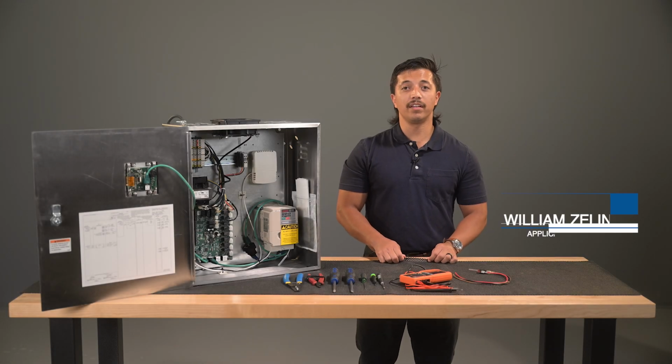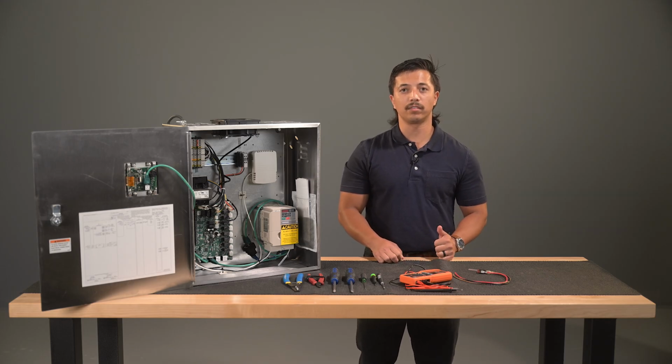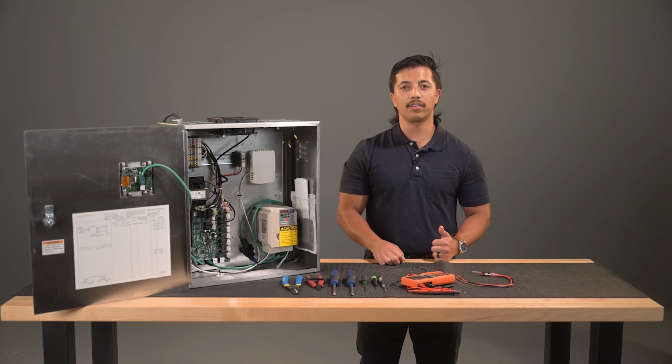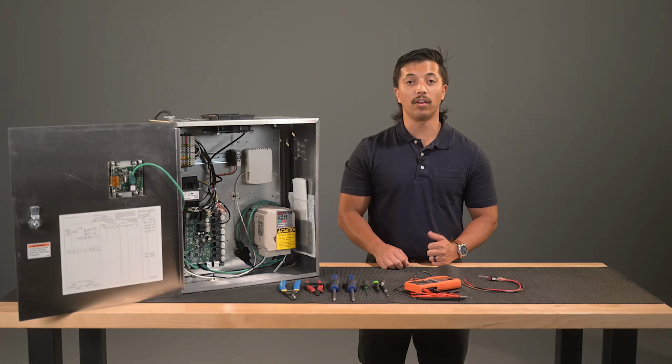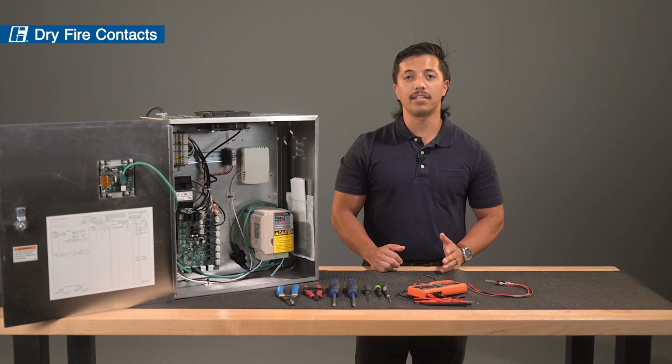Hello. In this video, we will show you how the dry fire contacts on our panels function and how to wire them for field devices. We'll cover wiring examples for shunt trip breakers, contactors, and troubleshooting components in the control circuit. Let's take a look. The panel has a set of dry fire contacts.